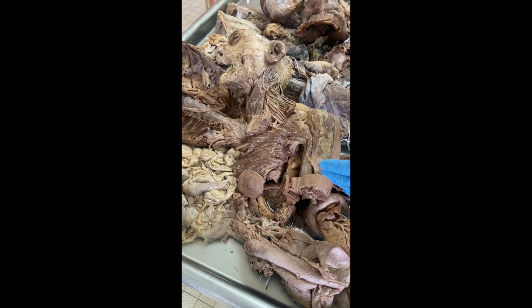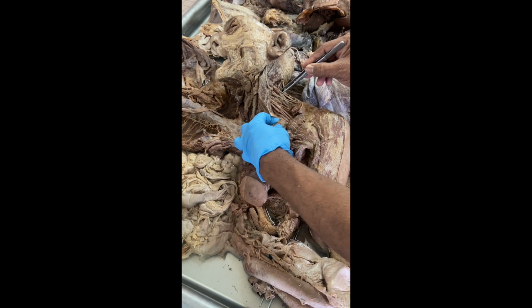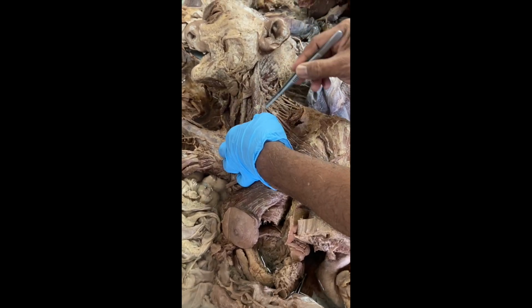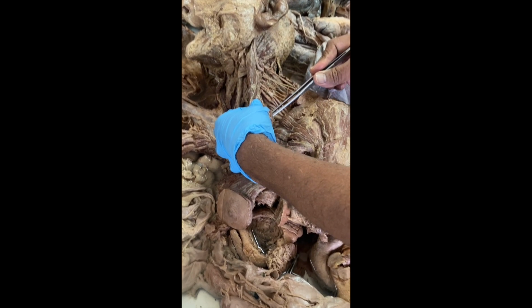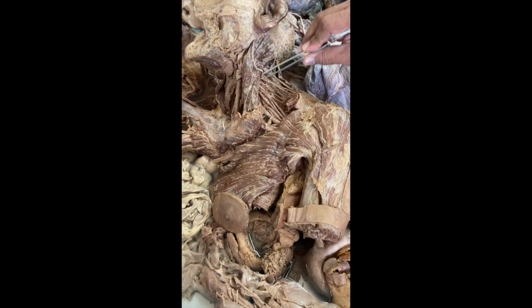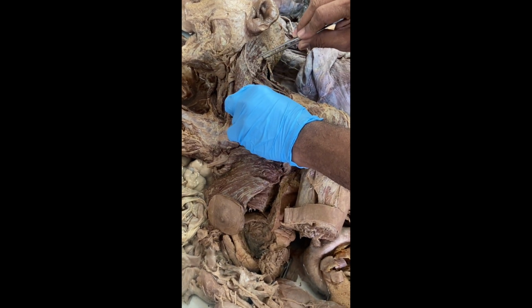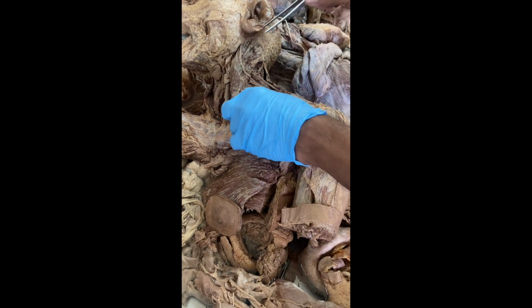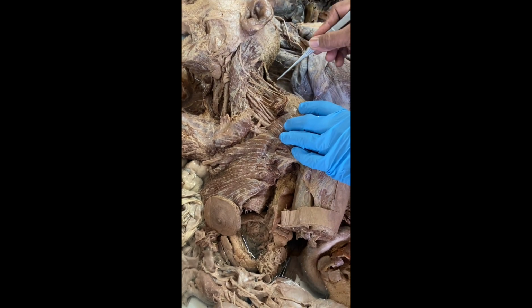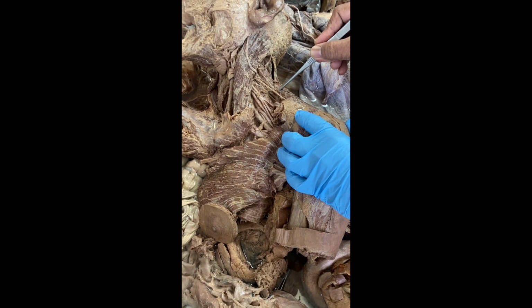Back home, what we used to do is, this is the posterior triangle. Here the clavicle is cut. The posterior triangle is bounded in front by the posterior border of sternocleidomastoid. This is the sternocleidomastoid muscle. And behind by the anterior border of the trapezius. This is the trapezius. Is it clear?